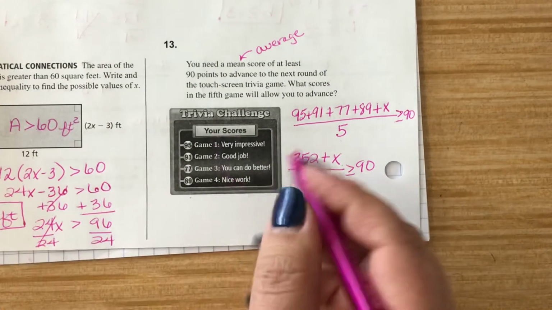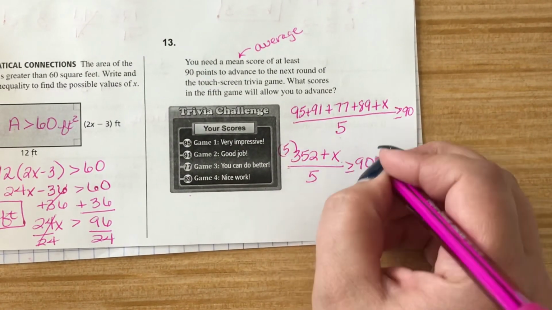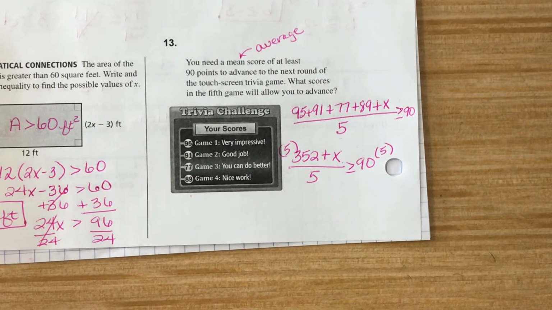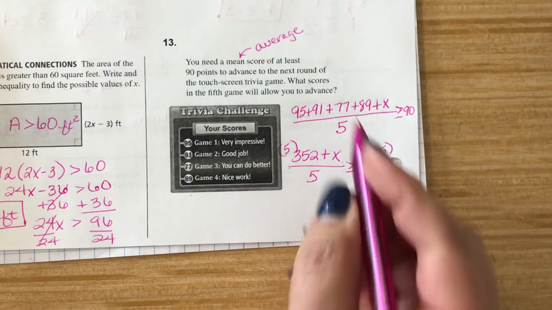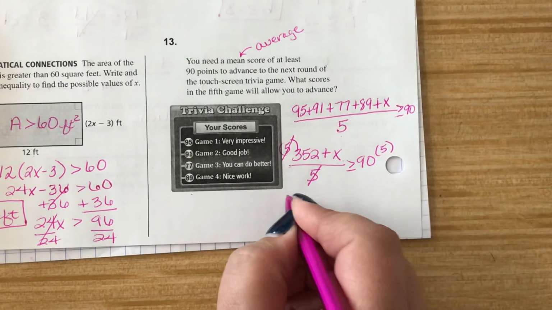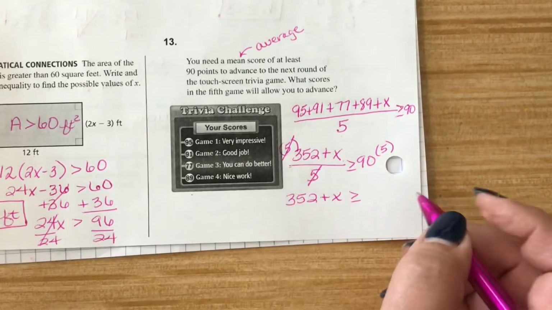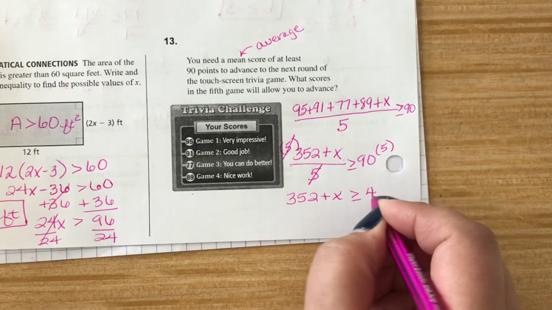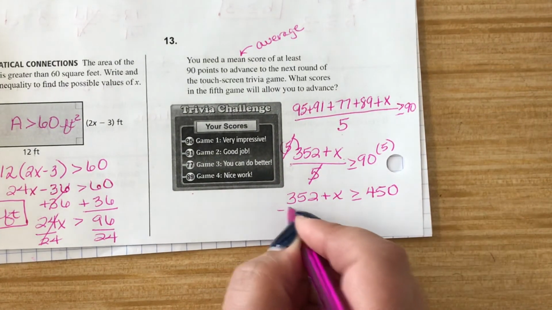So now, instead of dividing the whole quantity by 5, I'm actually going to start by undoing the division first. Normally, I would do that in my second step. But if there's a grouping symbol, that can change. So I'm going to multiply by this 5 on both sides because I know it'll cancel out that division. It'll get rid of that denominator. And now this will drop down, and it'll be free for me to tap into that and solve. So now I'll just have 352 plus x has to equal a total of 450 points.